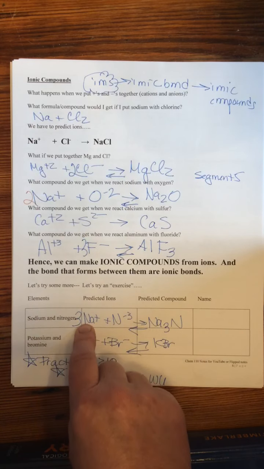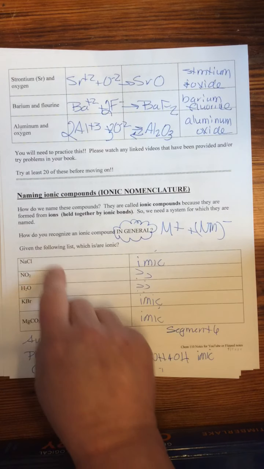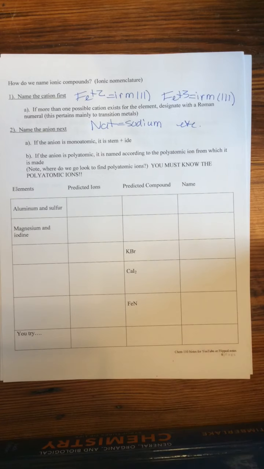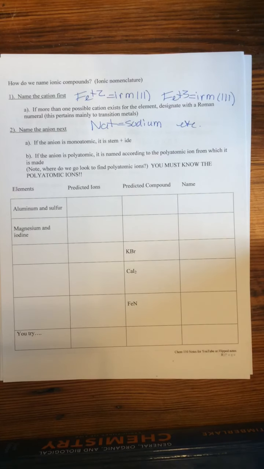Sodium chloride, potassium bromide, magnesium carbonate, gold 3 chloride, lead 2 hydroxide, calcium fluoride, ammonium hydroxide. What about these? That's a new category. Try these. Make sure you can get the same names that I got. So I'm going to keep going. We'll practice a few together, and then this is all about practicing because there's nothing else I can tell you about ionic compounds.